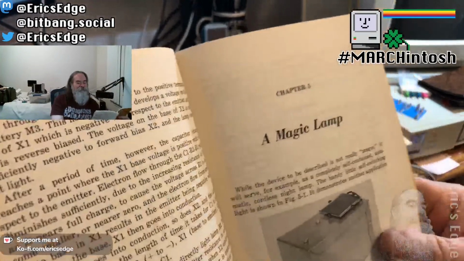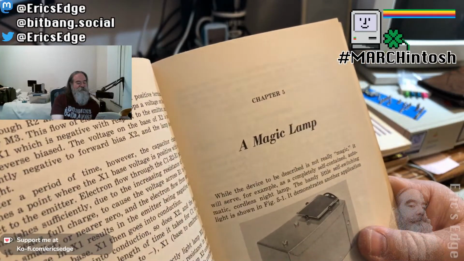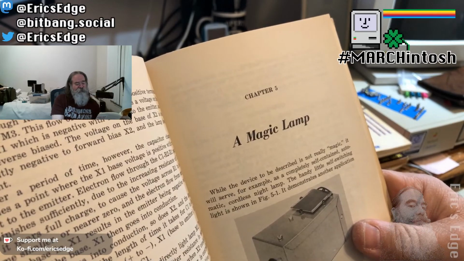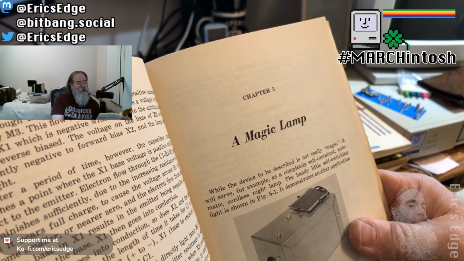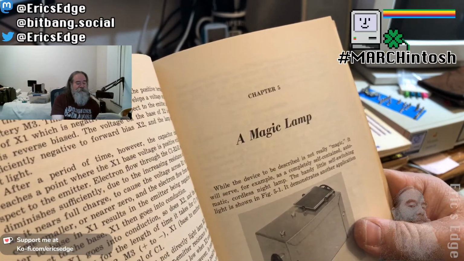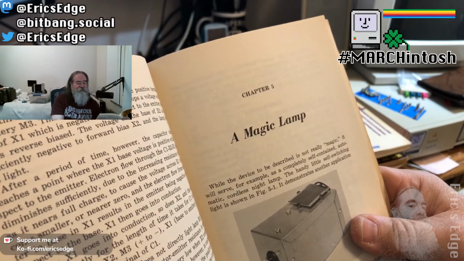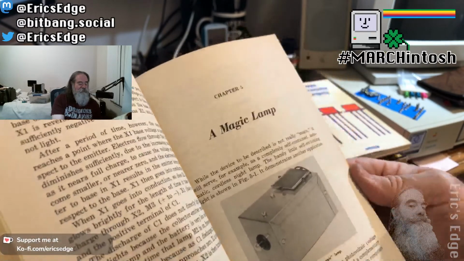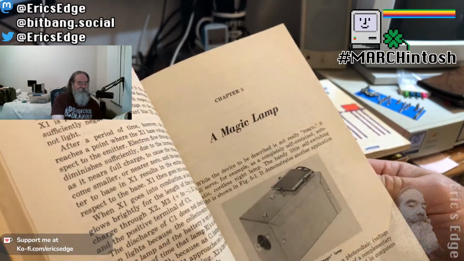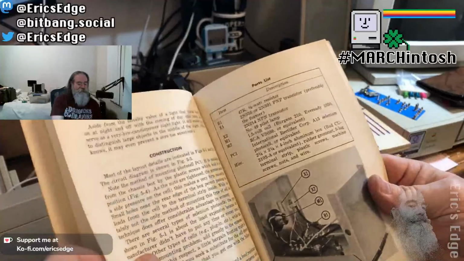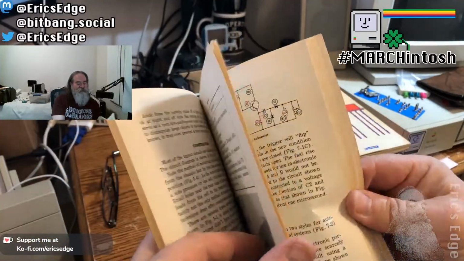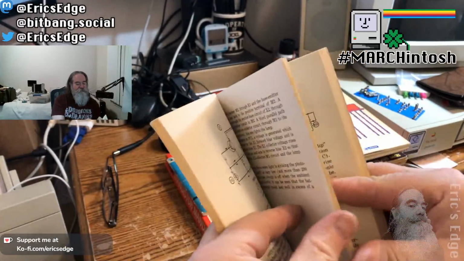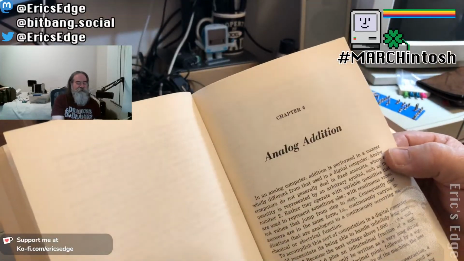So, the magic lamp. What is this? While the device to be described is not really magic, it will serve, for example, as a completely self-contained, automatic, cordless night lamp. The handy little self-switching light is shown, so it must be a photovoltaic light detection circuit, and then it turns a lamp on. So essentially a night light.